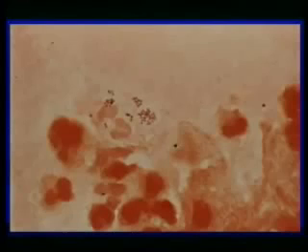I would say this is gram-positive cocci in clusters. To be sure, we do have this one here that looks like a diplococcus, right there. But by and large, they're in clusters. So gram-positive cocci in grape-like clusters. So that is suggestive for staphylococci, right?